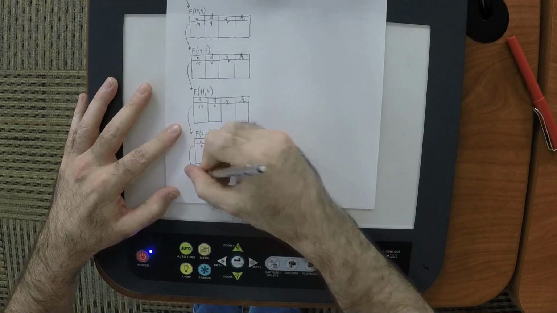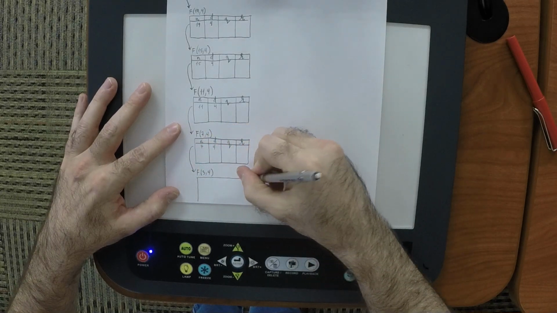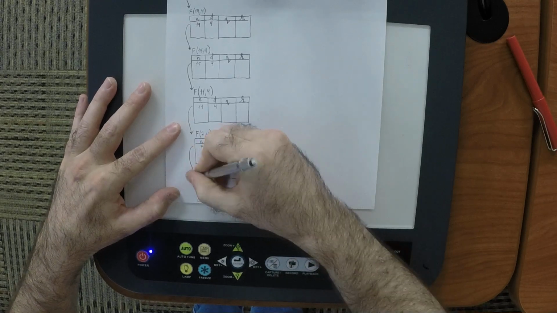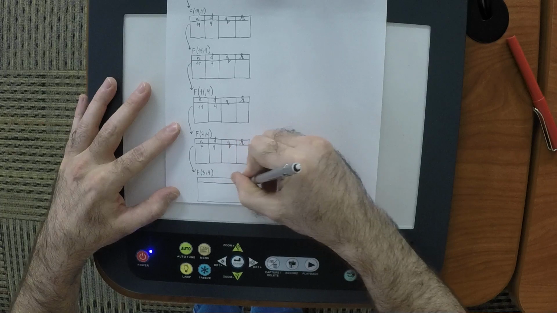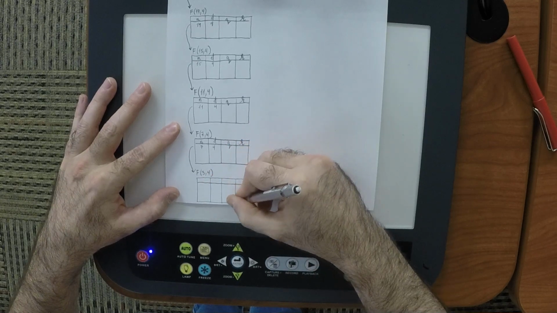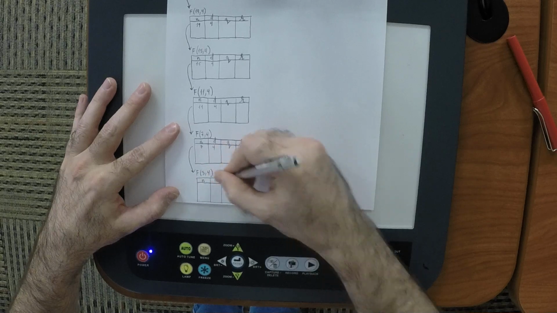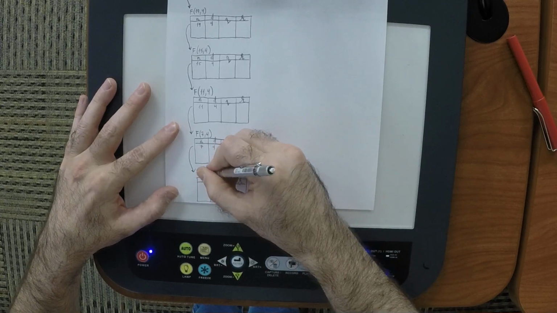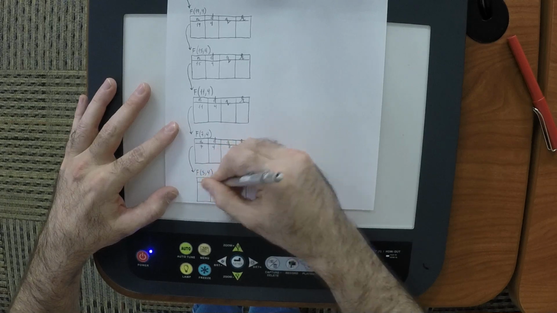Okay, so we have a table. And currently n and d are 3 and 4 respectively.